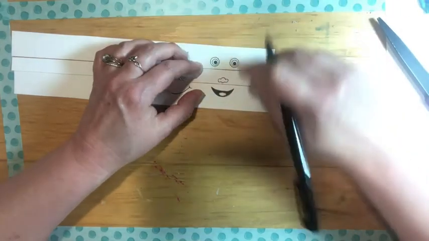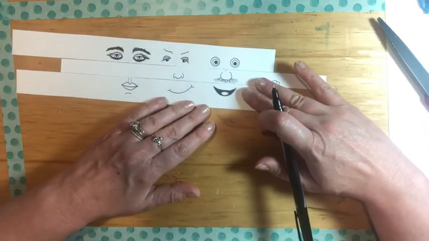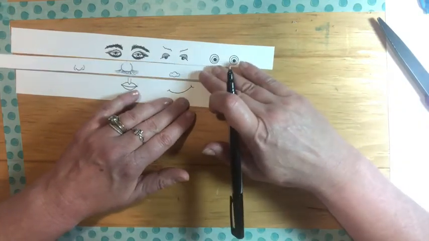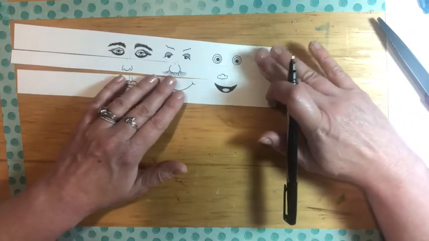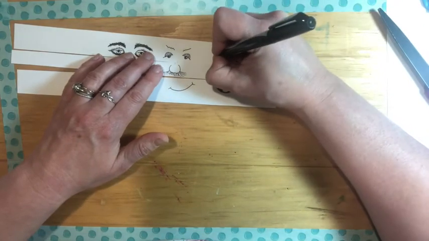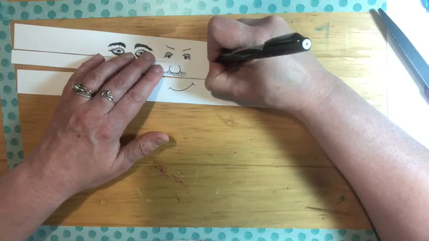Coloring that in, so I see a tongue. Okay, now what happens if I put this nose? Oh, look at that! Look at that. Okay, so this is what's fun. First you draw it. Oh, this guy needs some more detail to the eyes. I'm gonna draw the eyelashes. I like to draw 3.